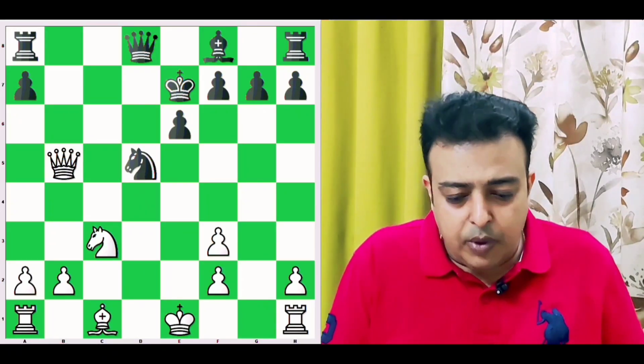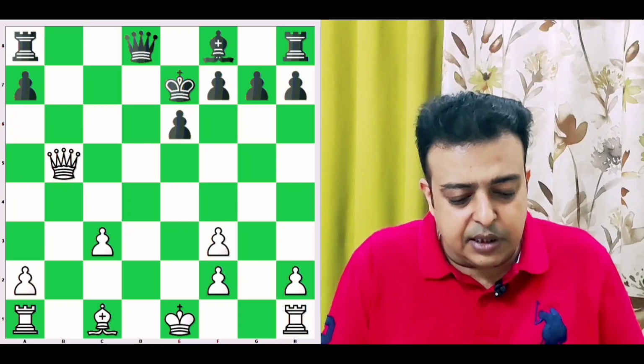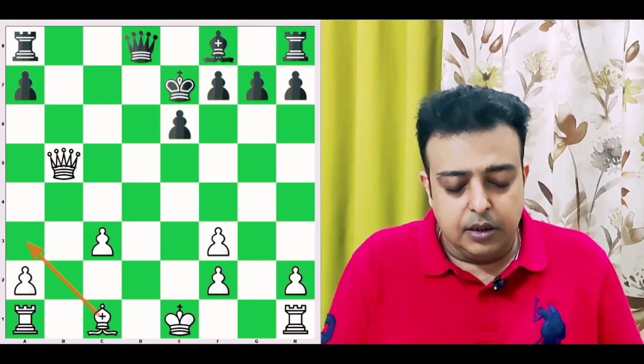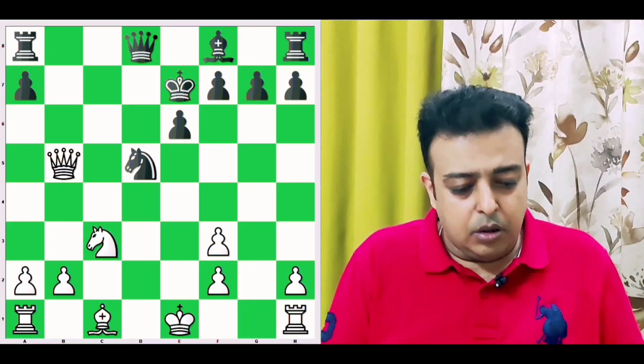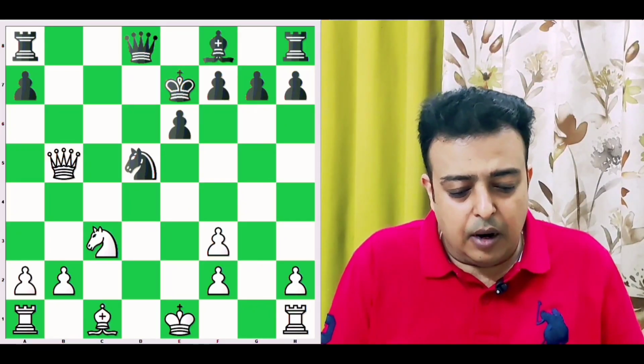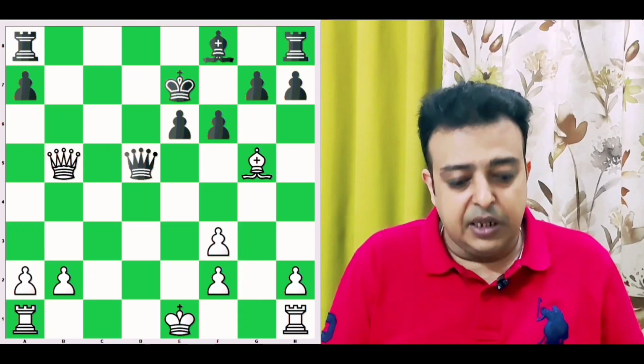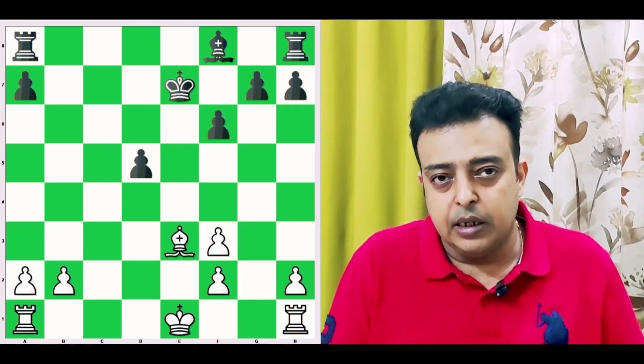Easily black can go wrong over here after say knight c3, bishop takes c3. This bishop on a3 can be annoying in many cases. Generally, black players do the main move Qd7 here. After Qd7 takes, bishop check, f6, queen d5, ed, Be3.